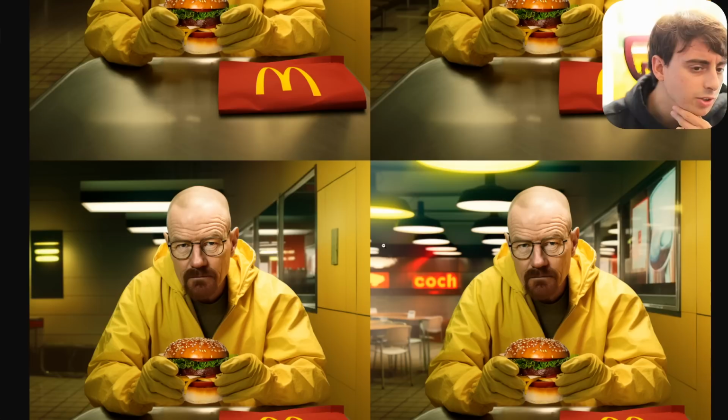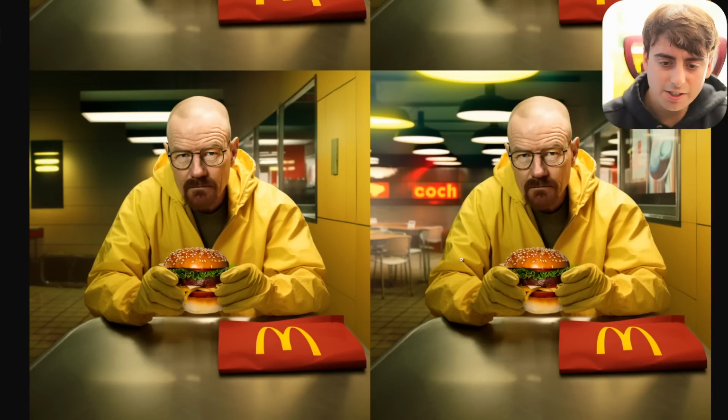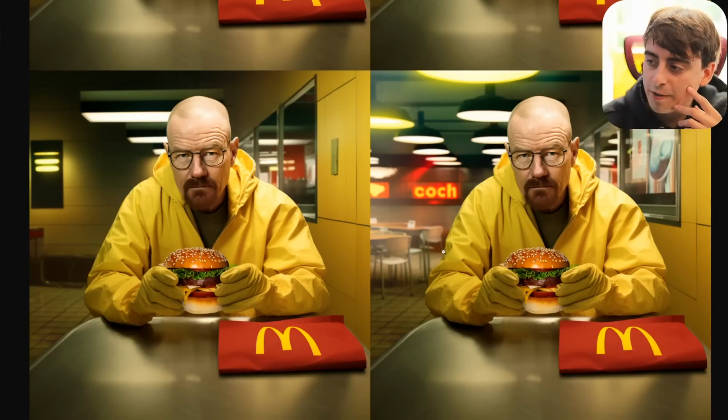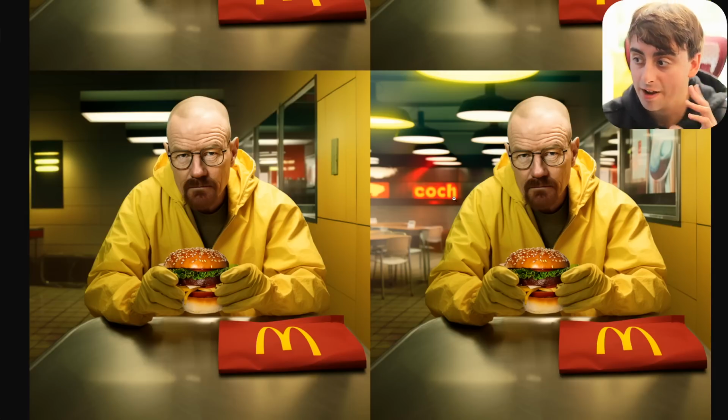And upon closer inspection, yeah, I would say this is a lot better. I think all of these are better than the original. Some of these are a little too fancy, I think, to be McDonald's. This one might be the most accurate right here, but it says Koch in the background, which I have no idea what that's supposed to be.